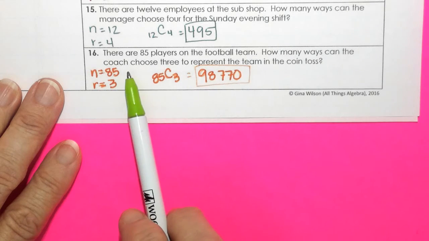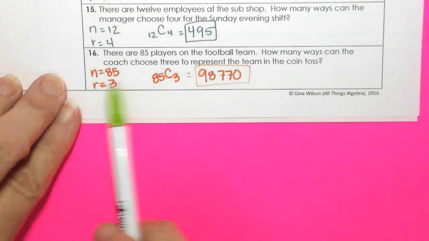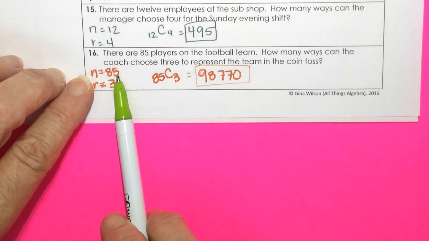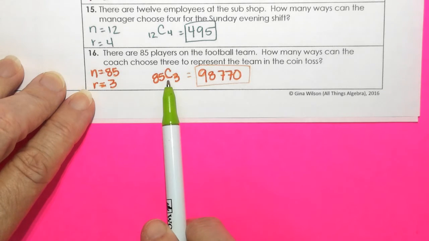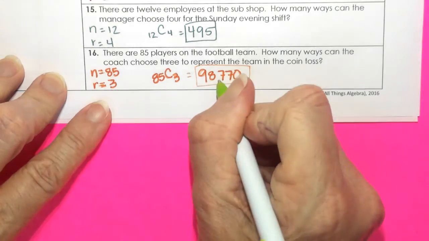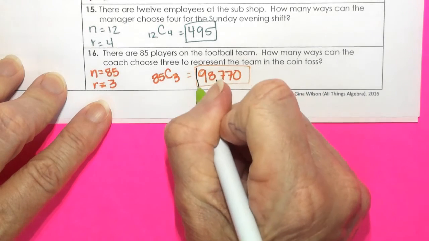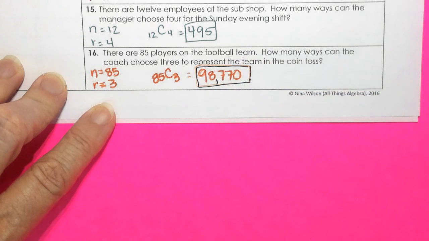And for the last example, there are 85 players on the football team. How many ways can the coach choose 3 to represent the team in the coin toss? So here's our total to choose from of 85. The 3 he will be choosing. You touch your combinations function, and in the open parentheses you type 85 comma 3 and hit enter, and you'll get 98,770. There are your examples to close out our notes on our probability unit.